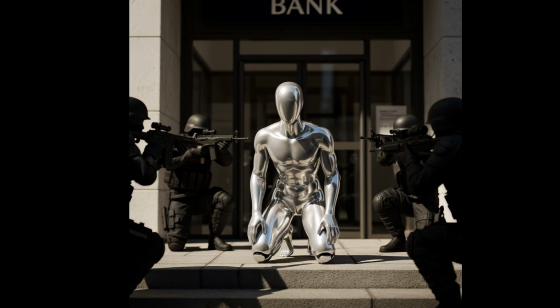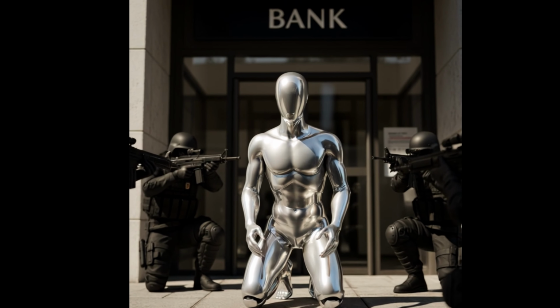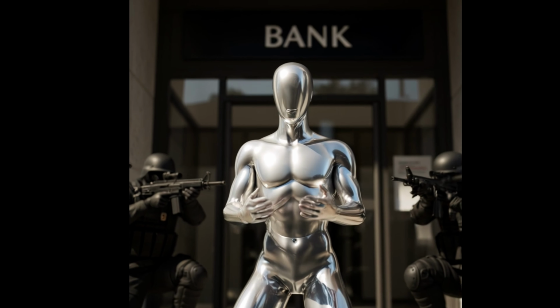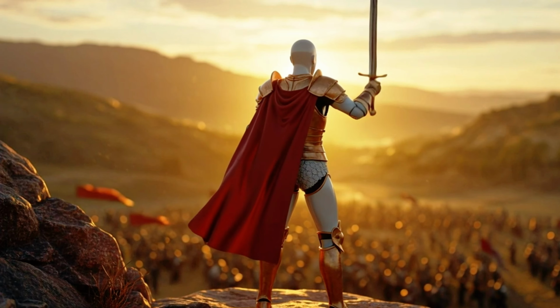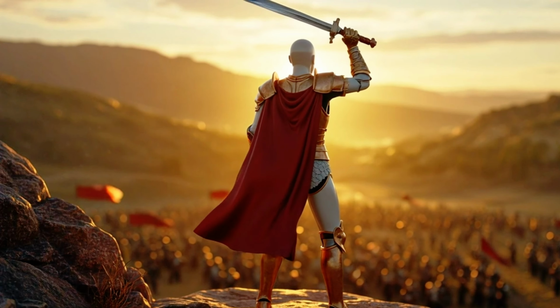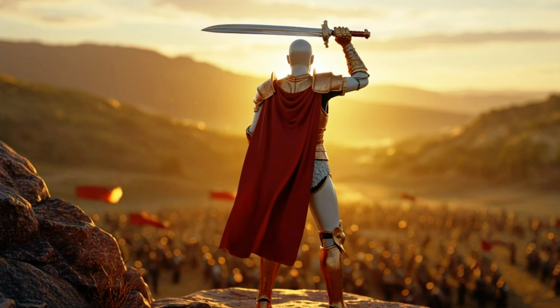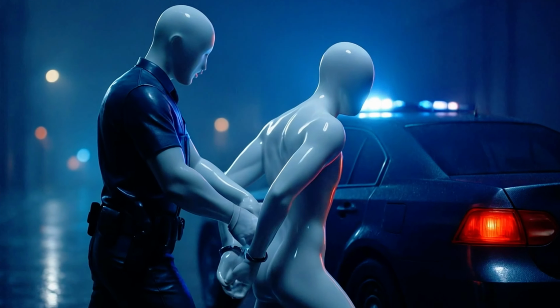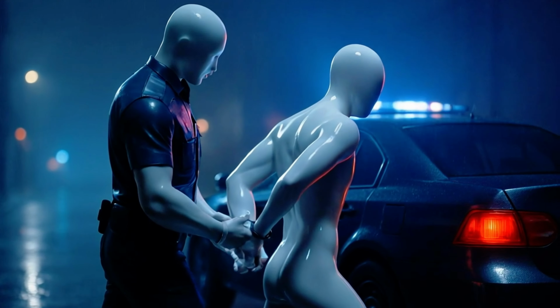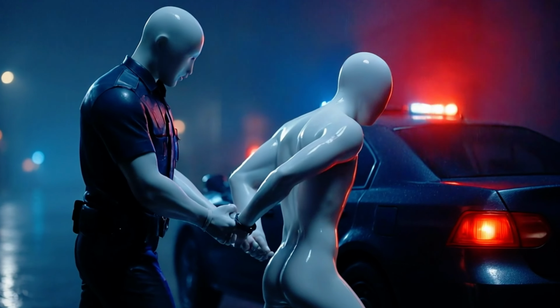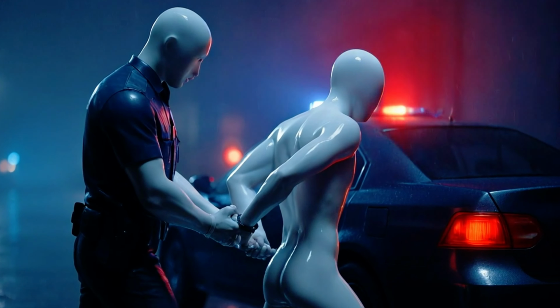Under the unblinking aim of the law, the suspect knelt, the standoff etched into the city's memory. This was a historical moment where the destiny of an entire empire was decided. This event marks the beginning of the war between law and technology.